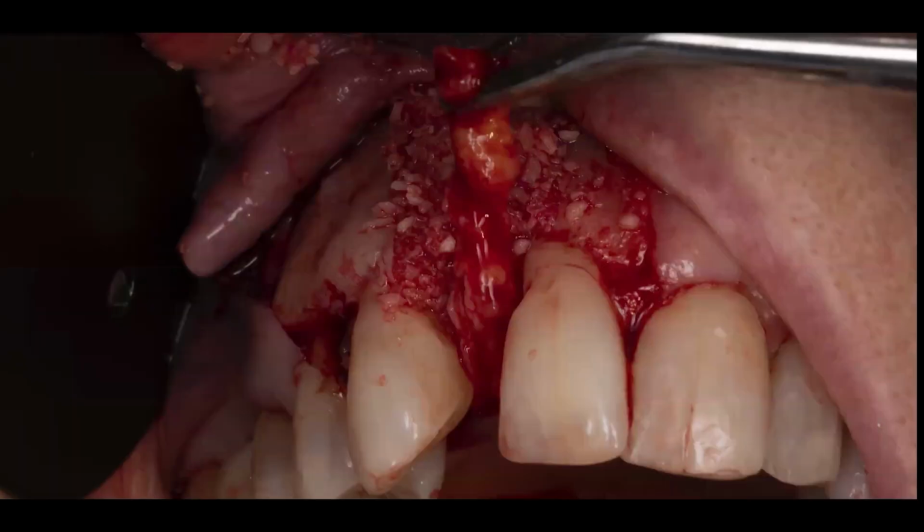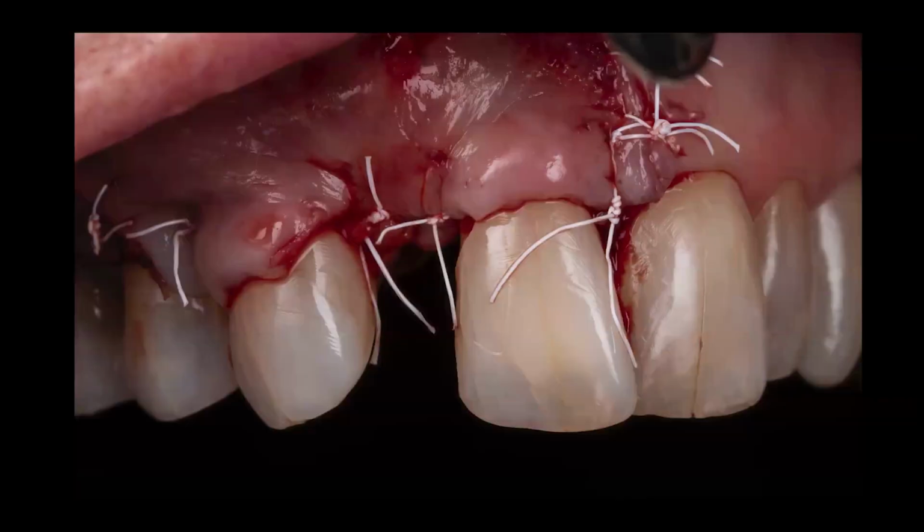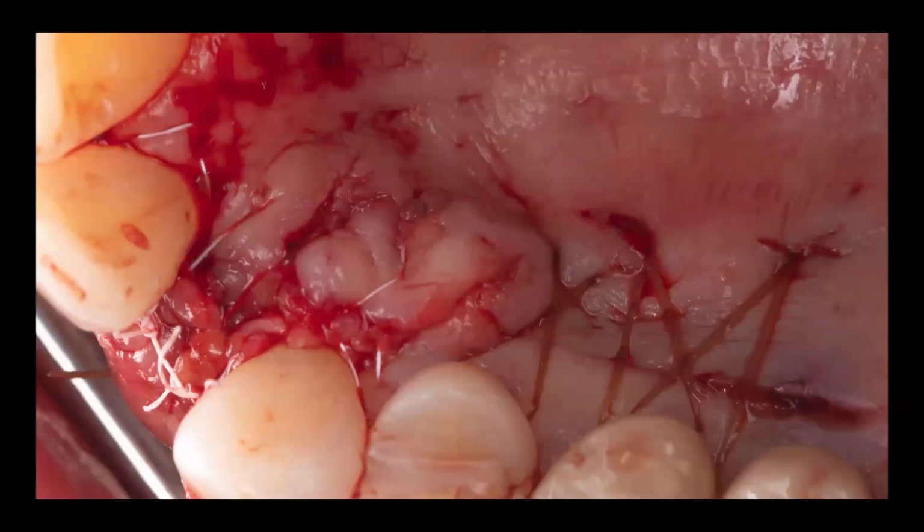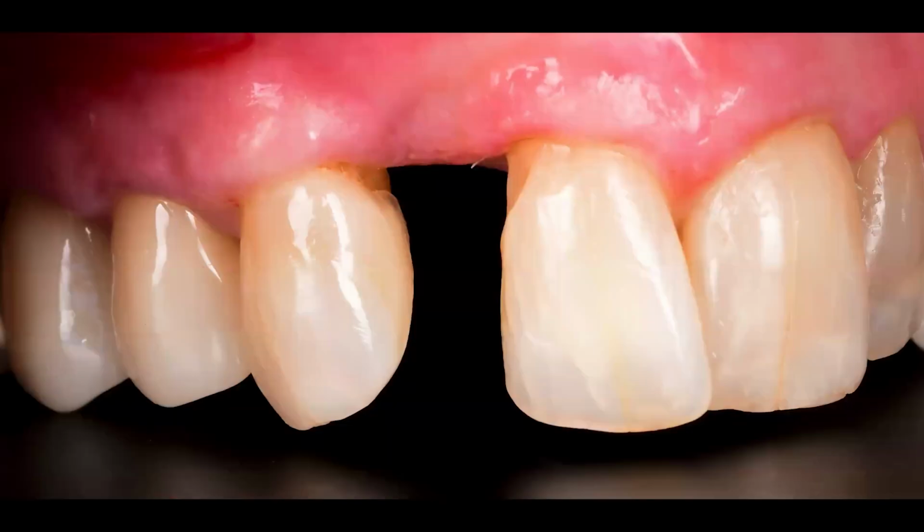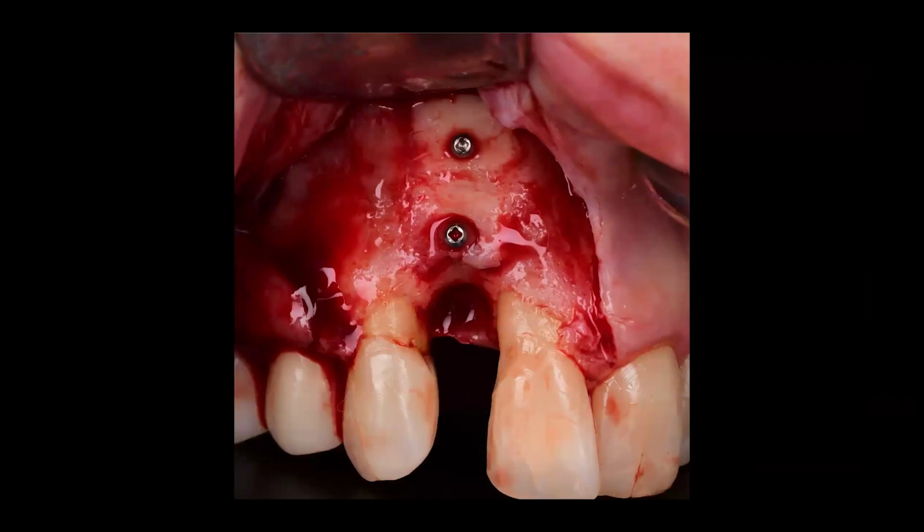And then we placed the pedicle flap on the bone substitute. Closure, and this is the closure of the palate. And this is the patient at the second stage. And we had a very decent healing. Again, full integration of the buccal plate.